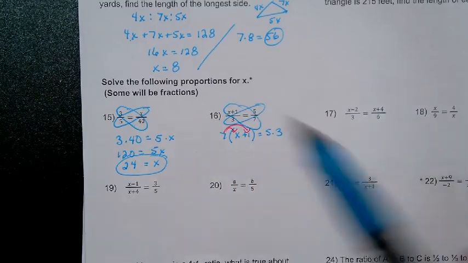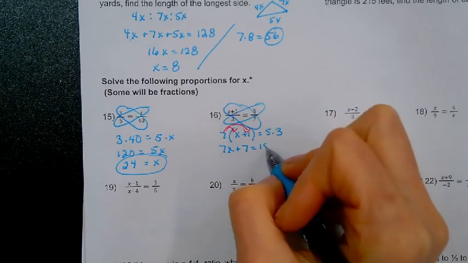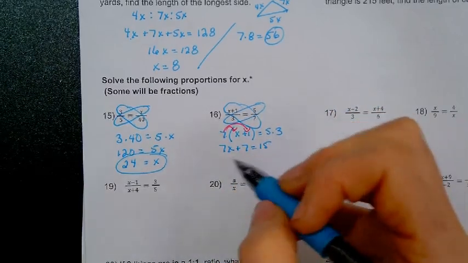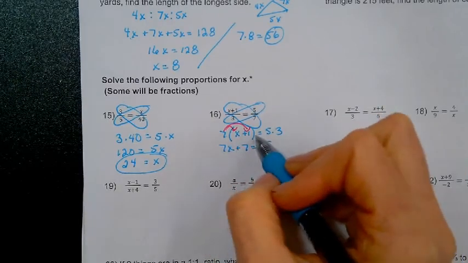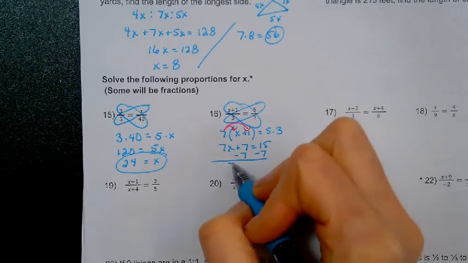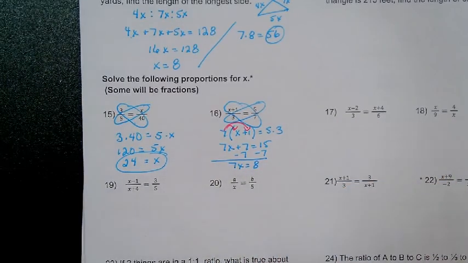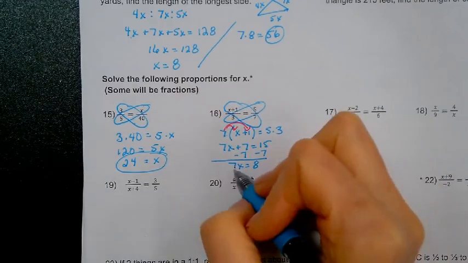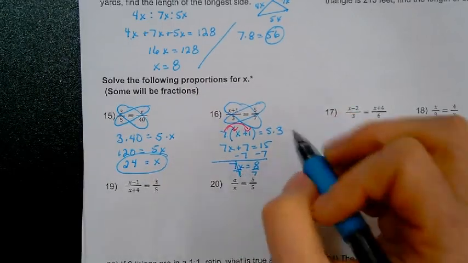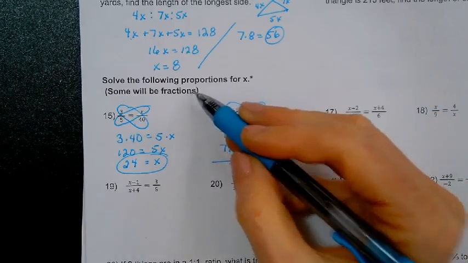7x plus 7 equals 15. And we're going to solve this equation after we distribute it. So we'll subtract 7 from both sides, and we get 7x equals 8. Now, to solve for x, we're going to divide both sides by 7, and we get x equals 8 over 7, and so we got a fraction. Sometimes some of these will be fractions, and that's my answer.